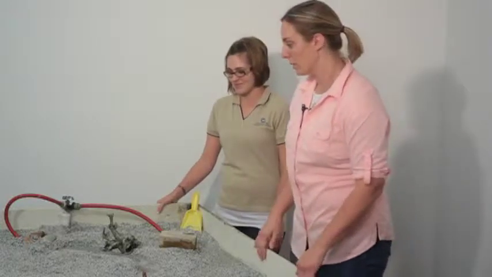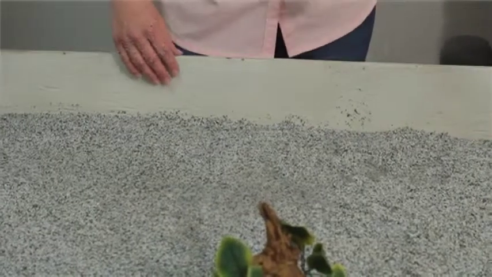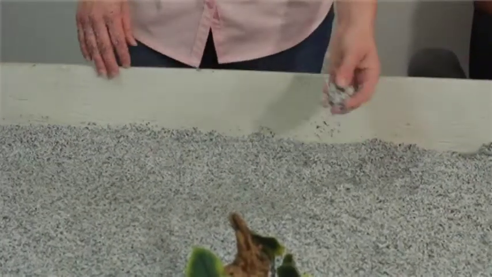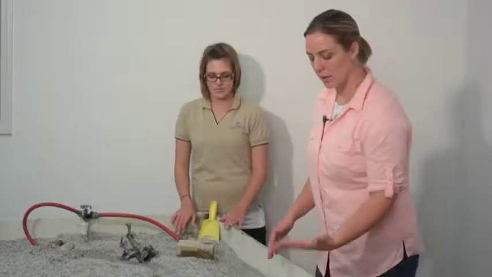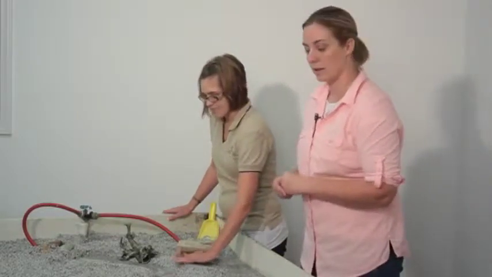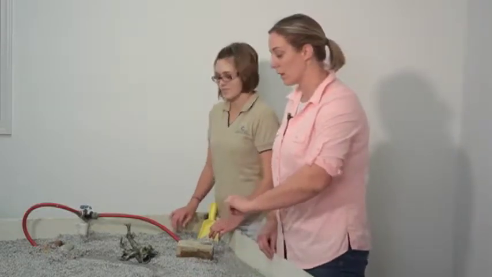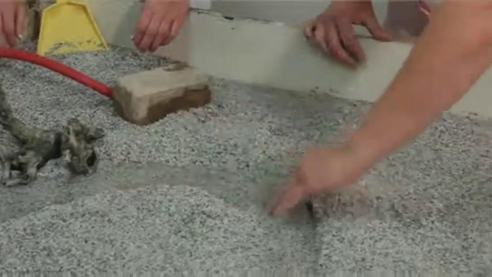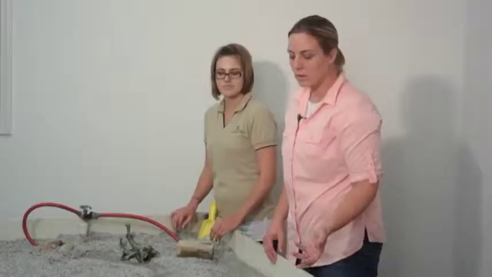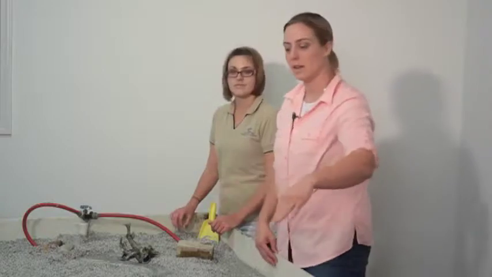So when you start out with your stream table, you're going to want to make sure that all the soil media is wet. It's very sticky when it's wet, but it's plastic, so it keeps the water clean. You can start out with a straight channel, or you can make a curved path. Rivers normally are going to flow in a curved path, like an S or a C.